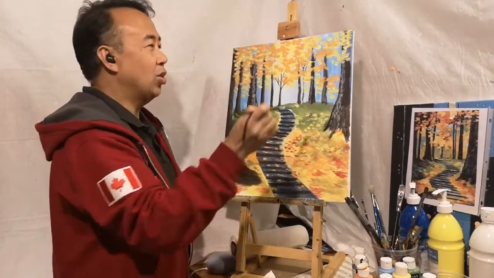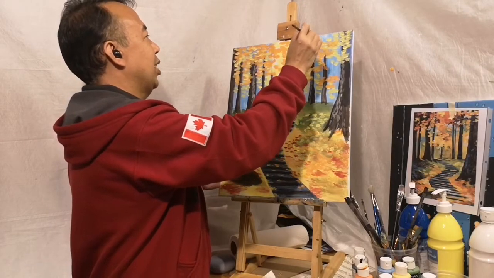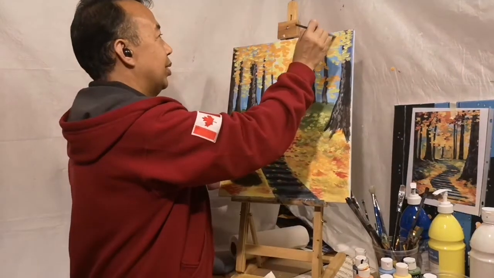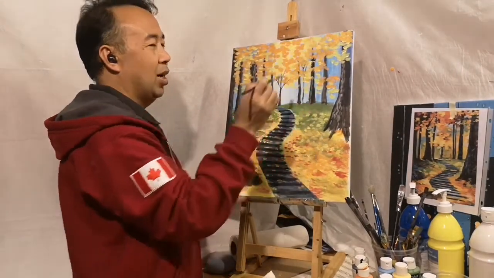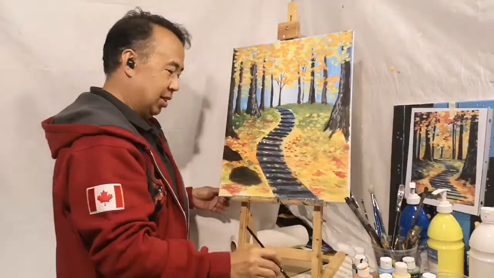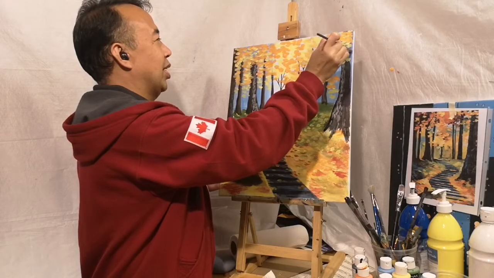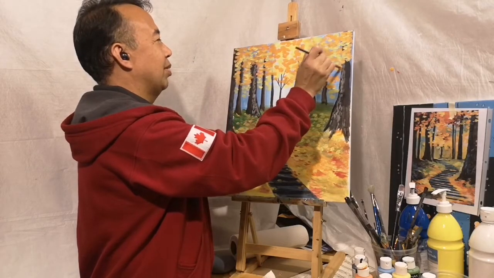So anything goes. Where you put your colors, that's okay. Do not be afraid to put those colors. We're doing a painting and we're not doing photography. So there are no exact colors for the fall.